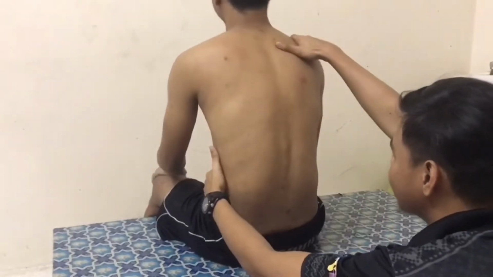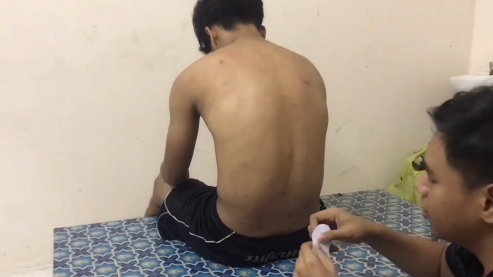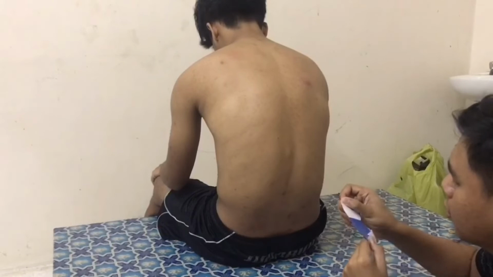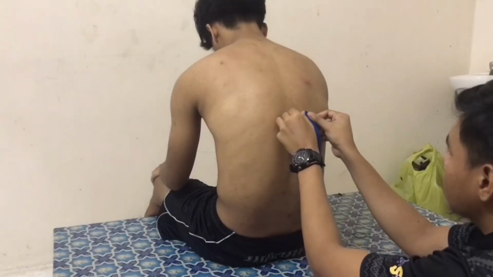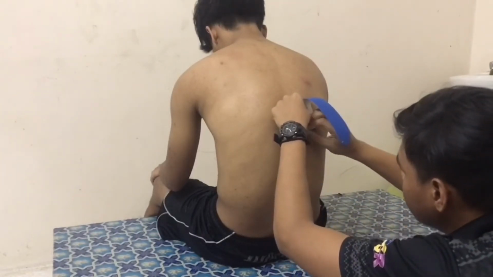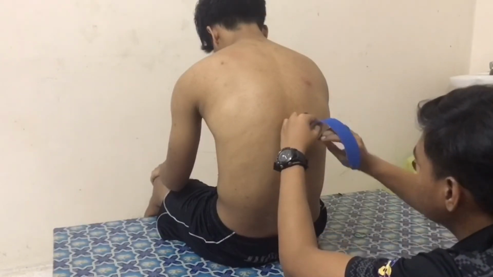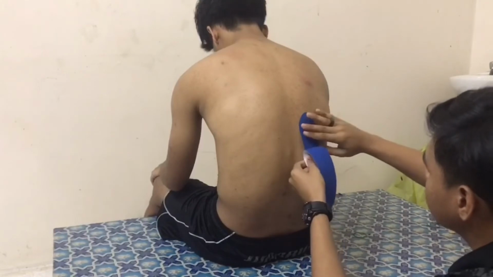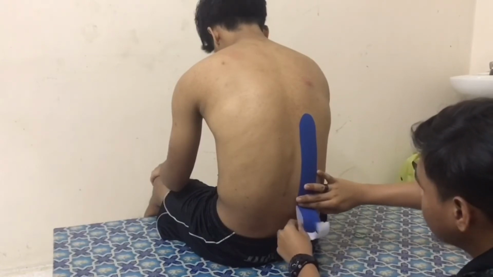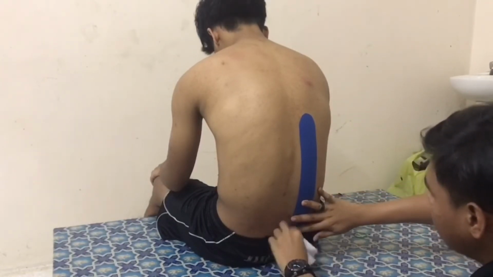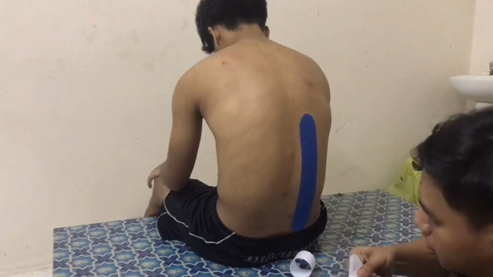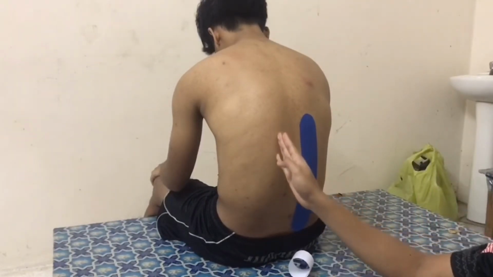First, your patient needs to sit on a stable surface and needs to bend forward to stretch the back muscle. Second, place the base of the blue strip over the lowest part of the back on one side of the spine without stretching the tape. Take the second tape and apply along the other side of the spine.